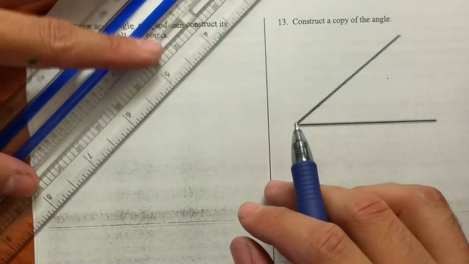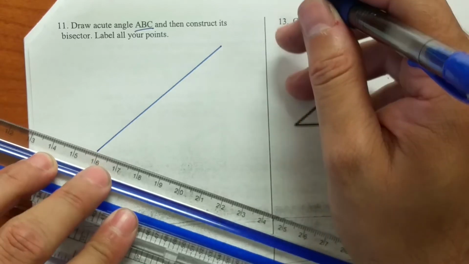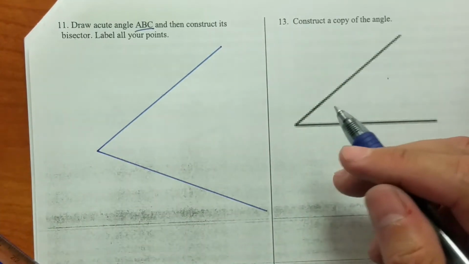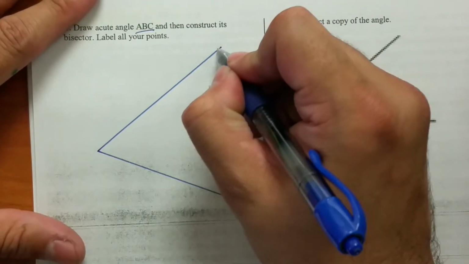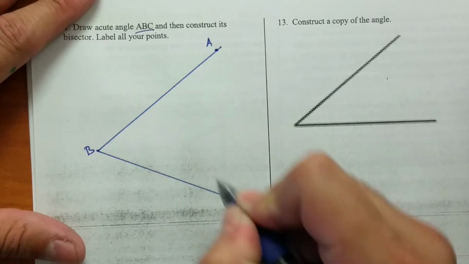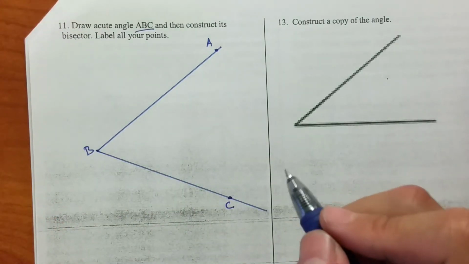We know that acute is just less than 90. There we go, there's my angle. Label it A, B, and C.